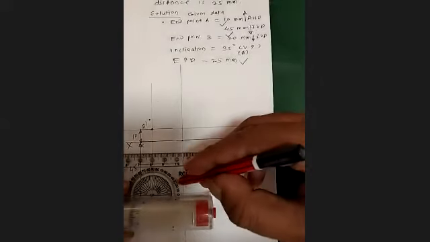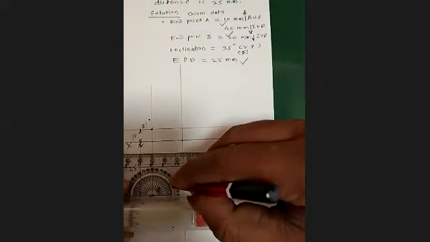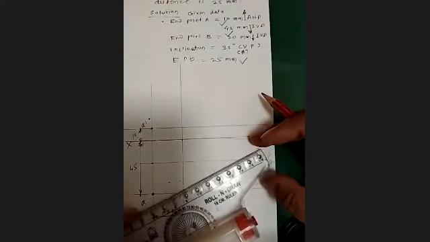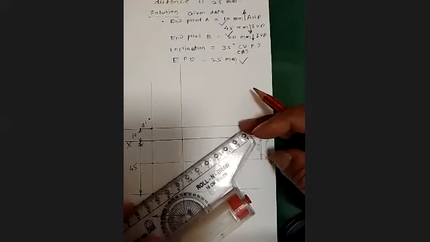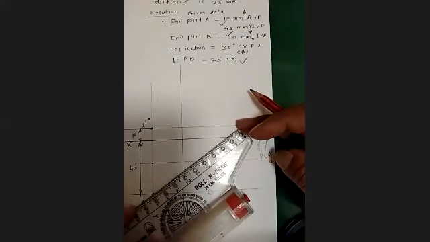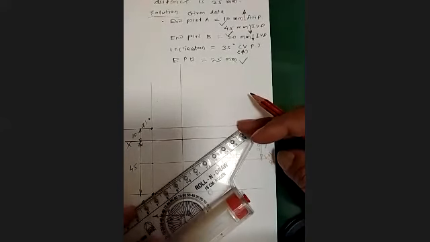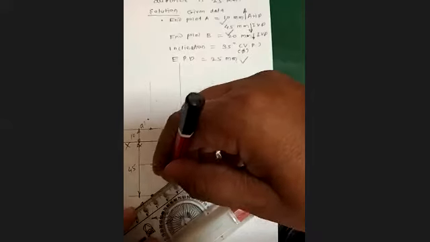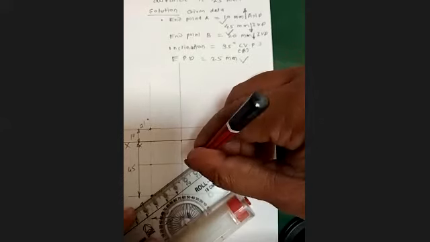(35 degree). So this point becomes 35. Okay. Then what I will do? I will be taking the line passing through this point, and I will get this point here. Okay.